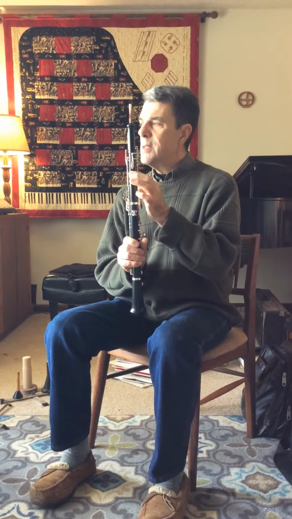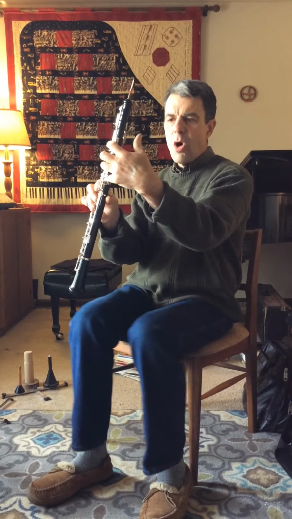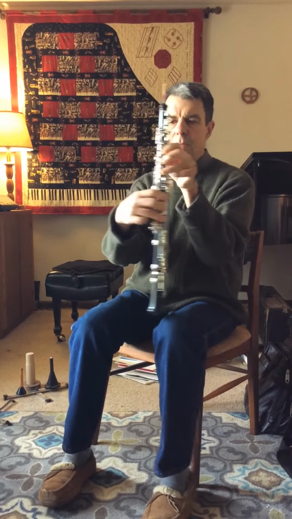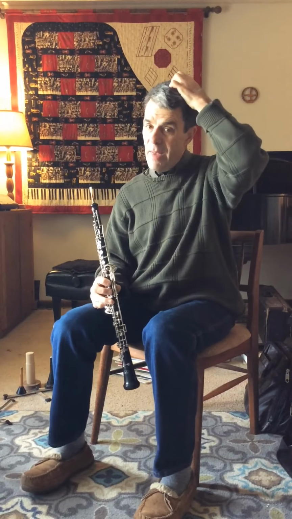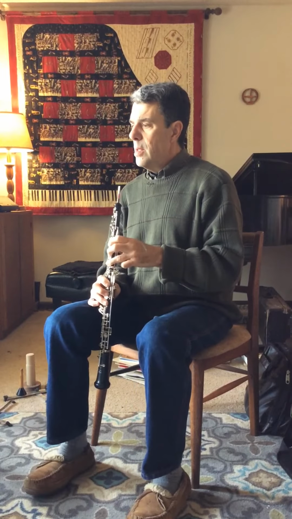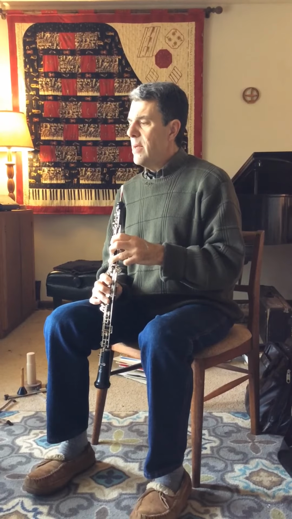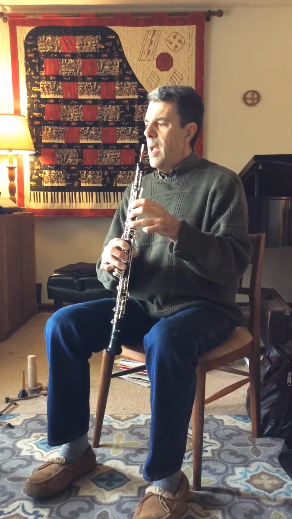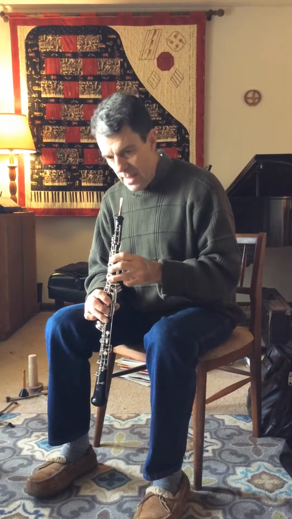So when you're playing in the low register, you can play with the thumb off or with the thumb on the wood, like that. It doesn't really matter. Okay, so now octave key number 2 is on the back, and we've gone up as far as D.